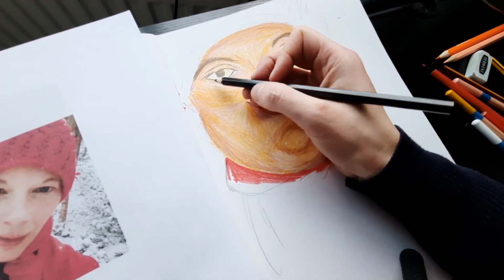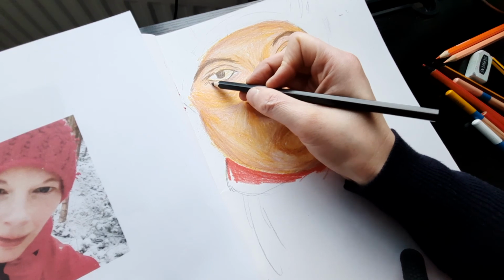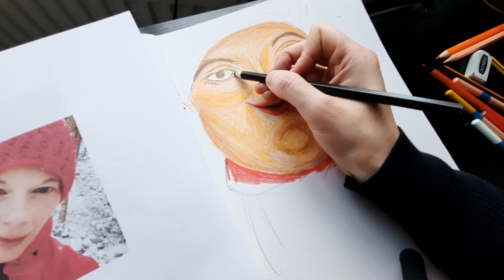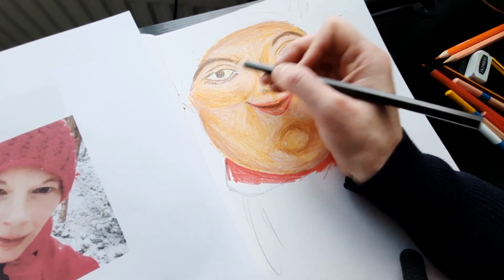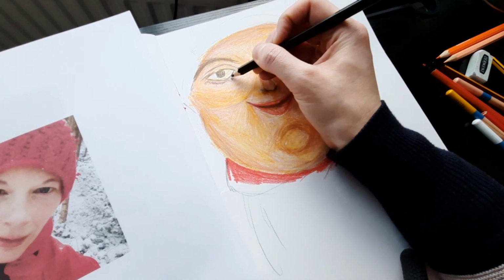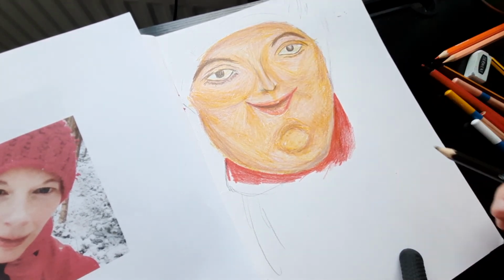And then put in my eyelashes. Always remember that the eyelash is at the bottom of the lid. I always go a little bit below the eye. There's always a gap between the line of the eye.